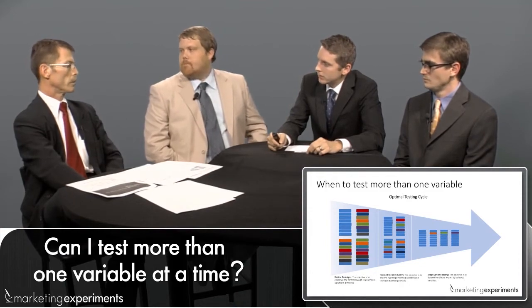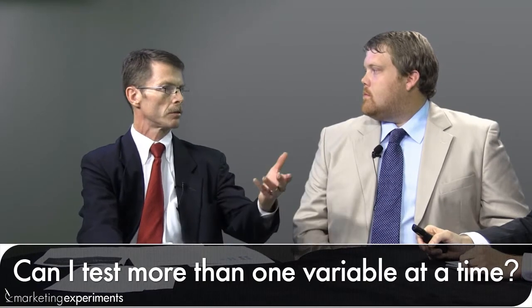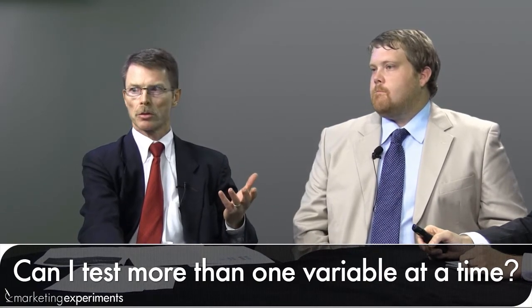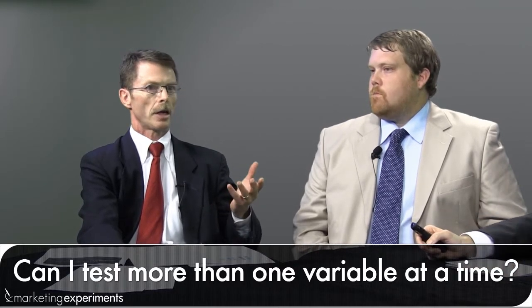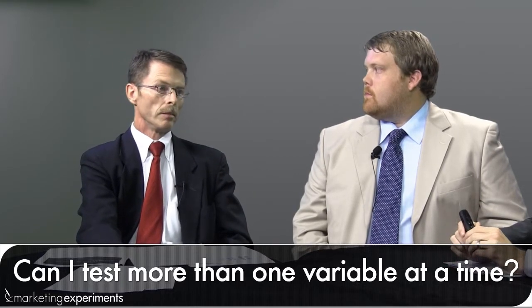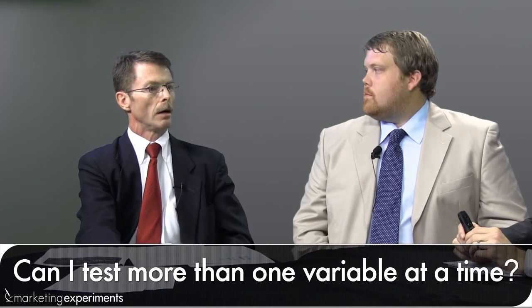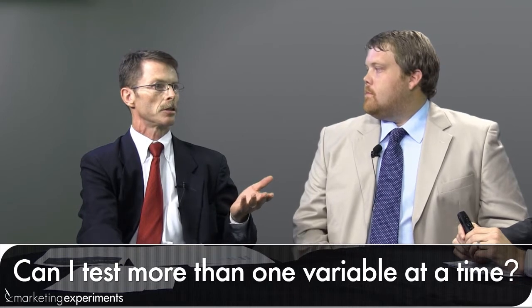That's a great point, and speaks to something that we've talked about internally very recently. How do you distinguish the difference between a variable and a variable cluster? If you say the headline is a variable, well, yes, it's pretty specific, but are there multiple things that you could change about a headline? Yes, you could change the headline copy.